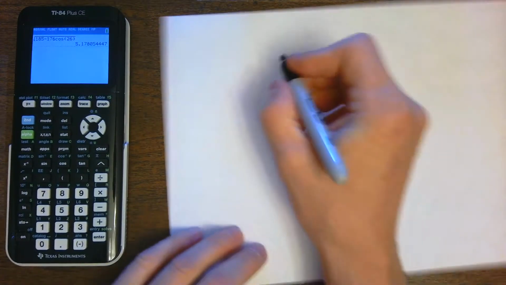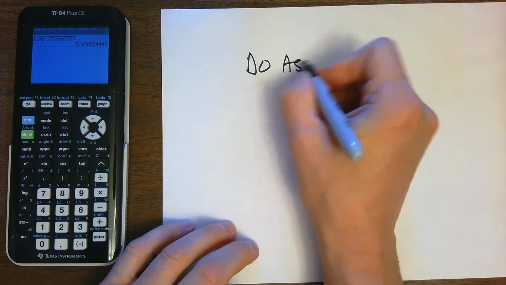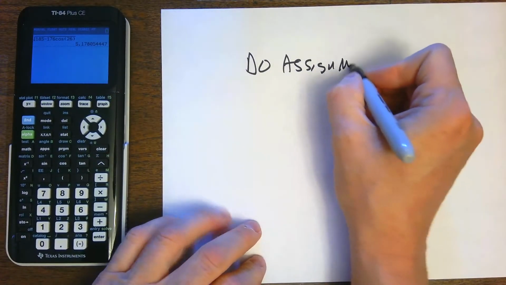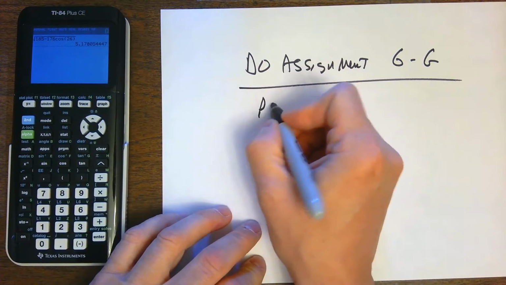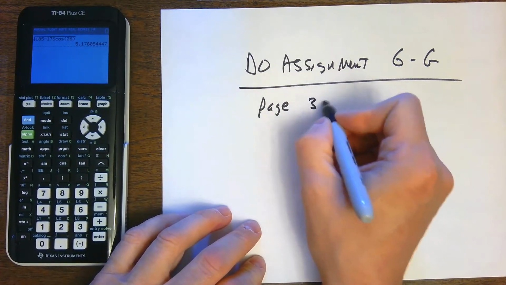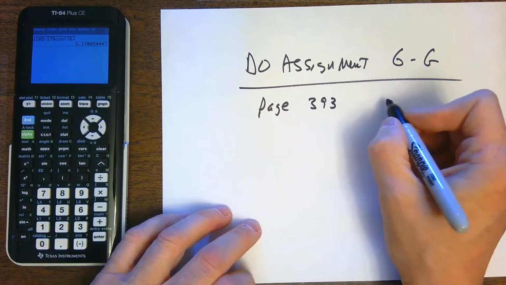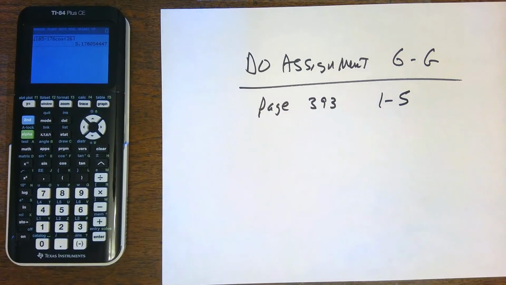Do assignment 6G. It's on page 393, and I want you to do problems 1 through 5. Problem 1 is 3 examples, very similar to what we just did. Number 2, it doesn't give you a diagram, but you have to put the numbers in there, and then find the largest angle. Remember, the largest angle is across from the largest side.